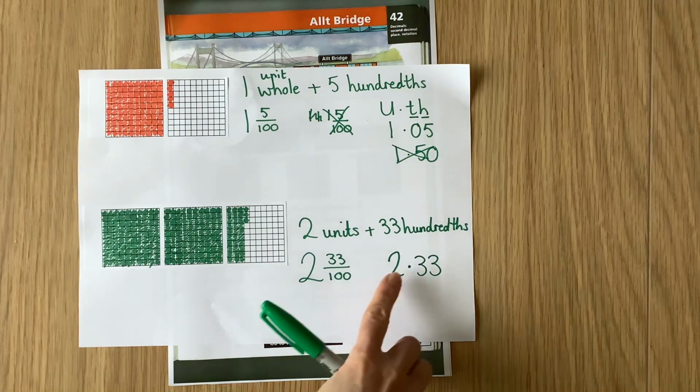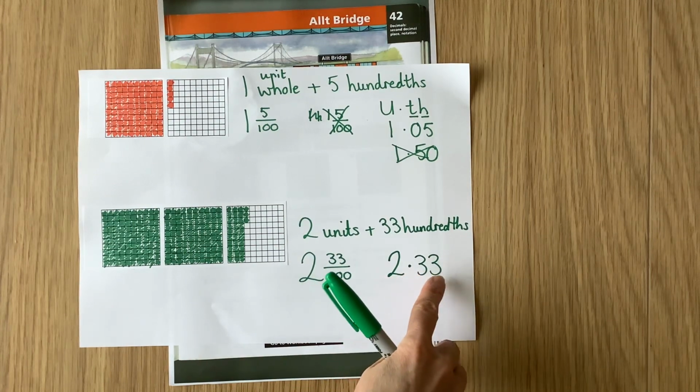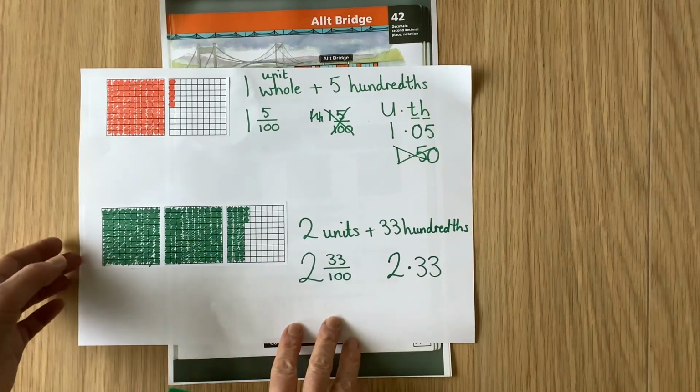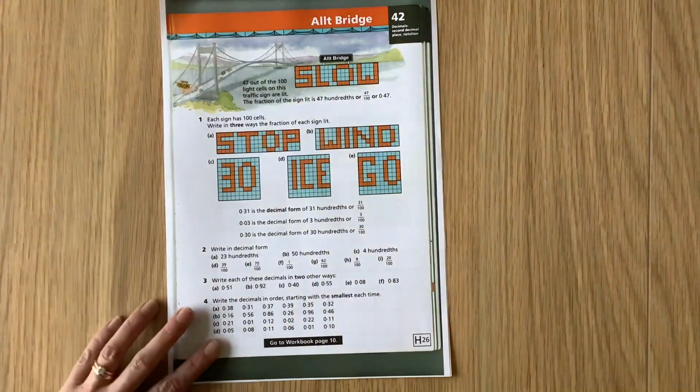2.33. Don't say 33, say each number separately. 2.33. Now, for your activities today, P6, you're going to download, first of all, this page.